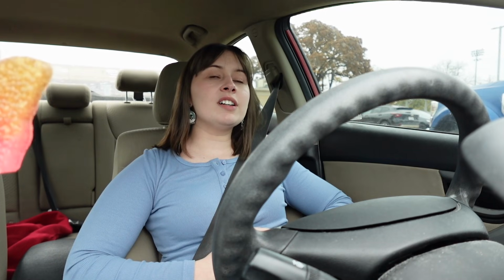Surprise! We're in my car. So yeah, it's 2:15, and today was boring. We just tested. So the scores are a little lower than I would have liked, but it is what it is.